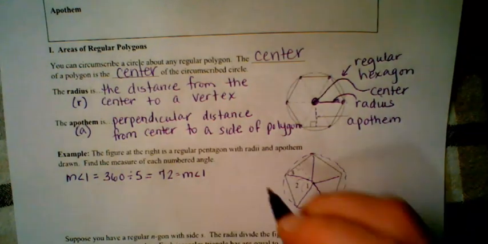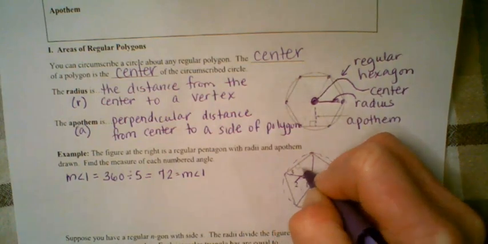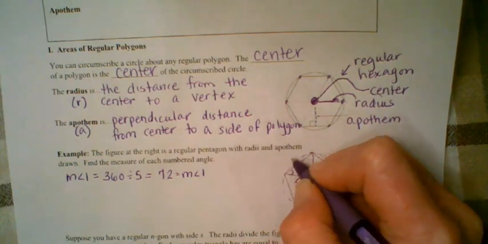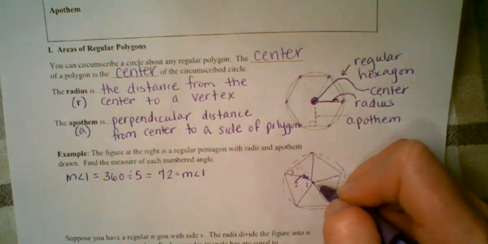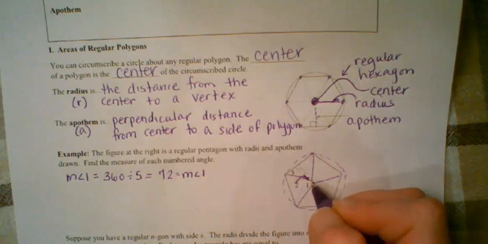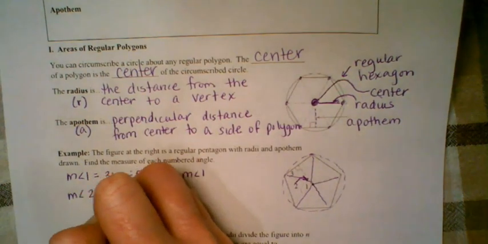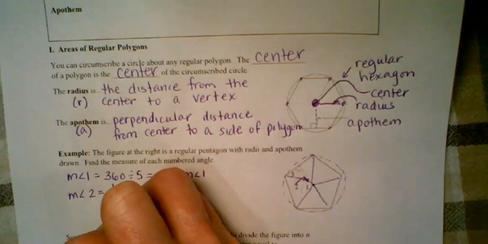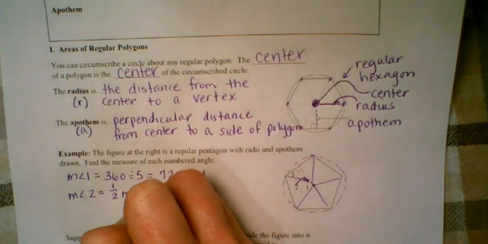All right, then we need to find angle 2. Okay, angle 2 is inside of here. It's that we have a little triangle inside of there. So angle 2 is half of the measure of angle 1.